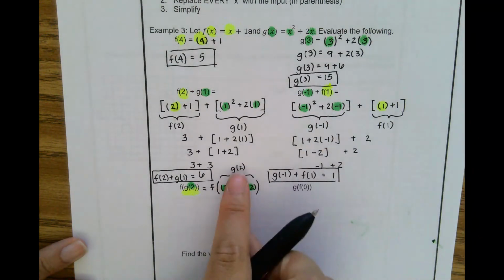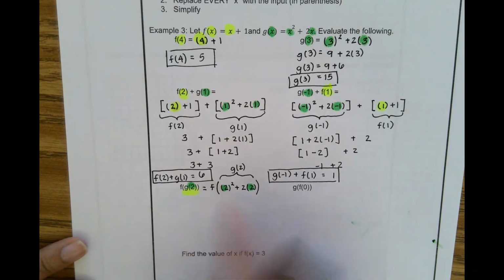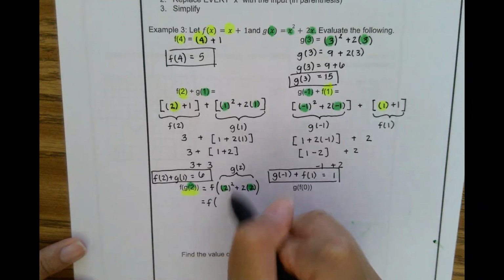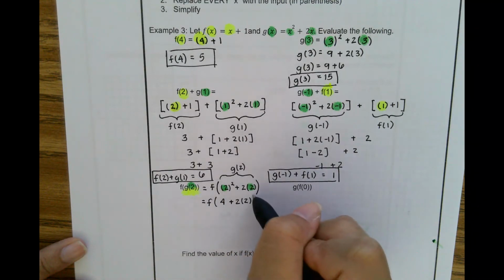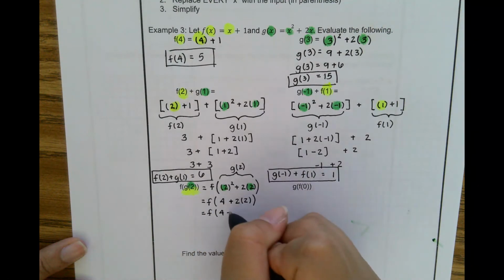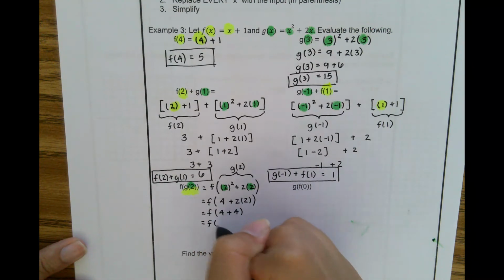So we're taking whatever g of 2 is and we're plugging it in to the f function. So I'm going to solve this first. 2 squared is 4. 2 times 2 is 4. And so 4 plus 4 is 8.